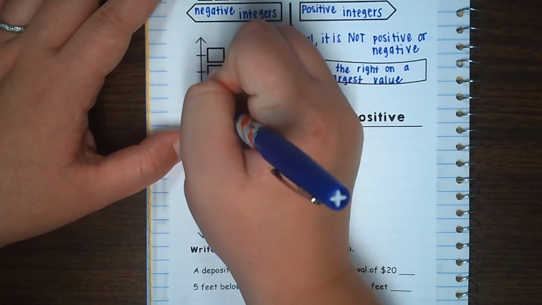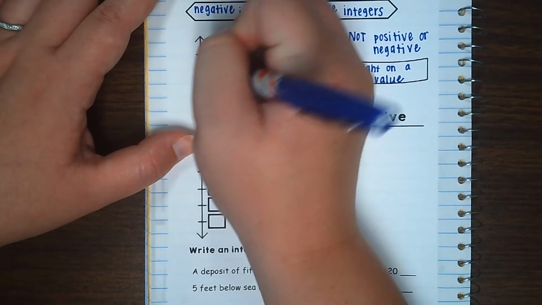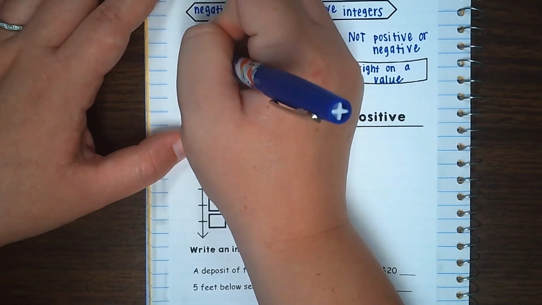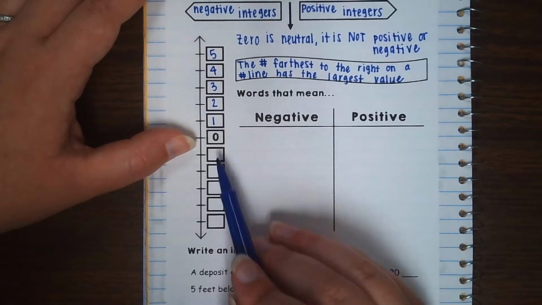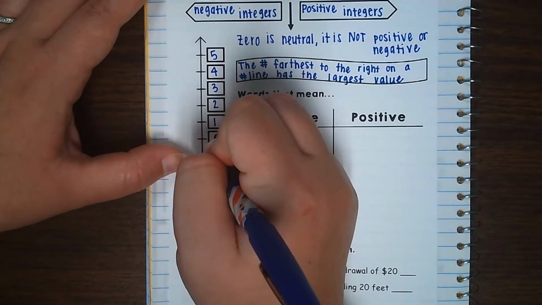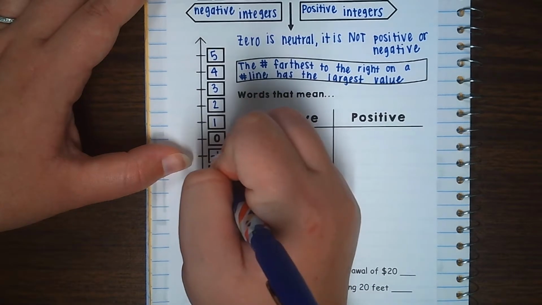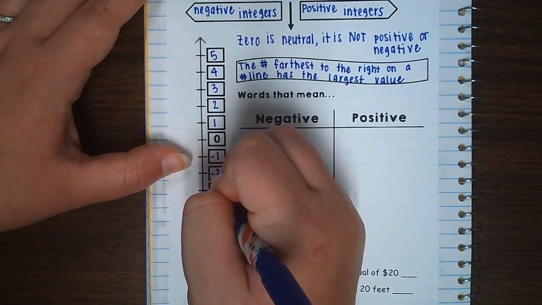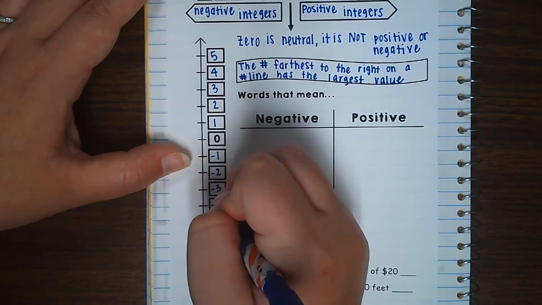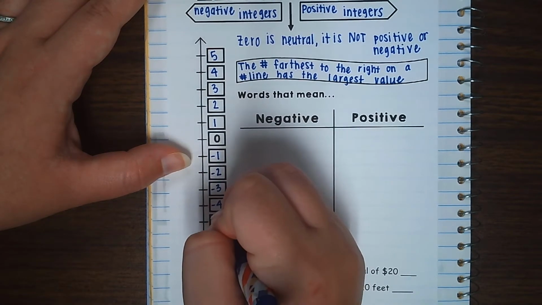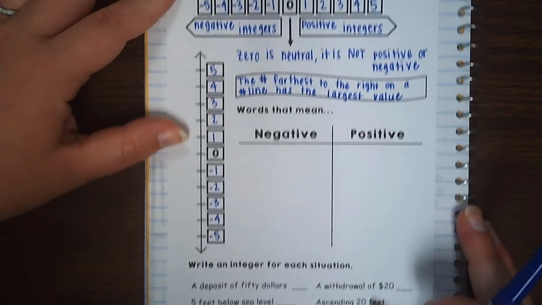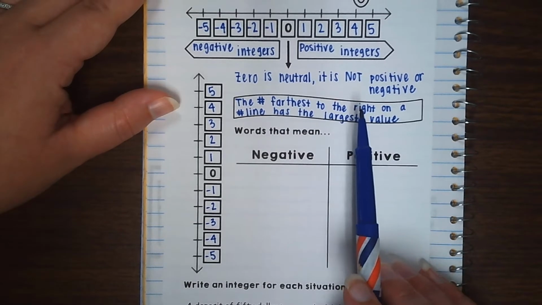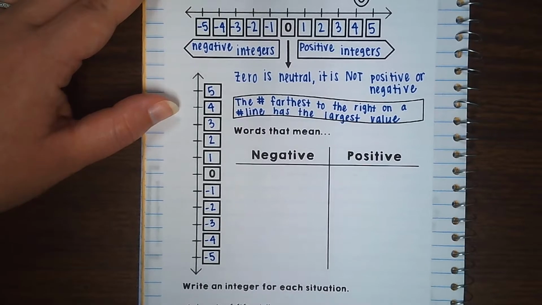So that would be 1, 2, 3, 4, and 5. And numbers below 0 start out negative. -1, -2, -3, -4, and -5. Okay, so same concept as before, just different direction.